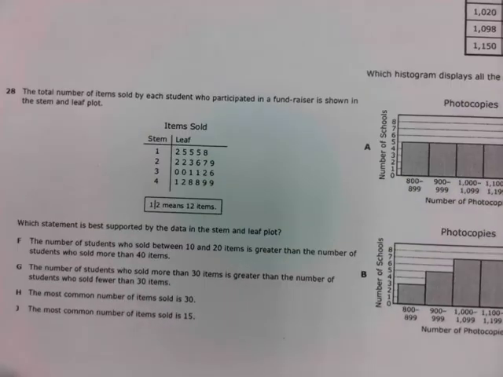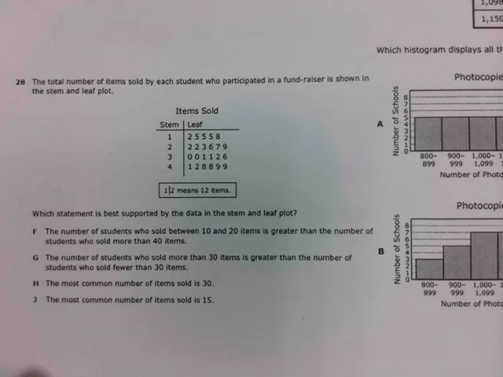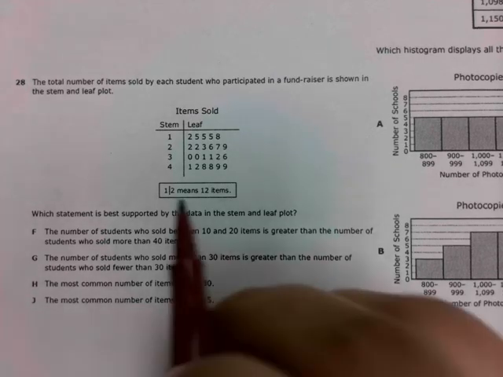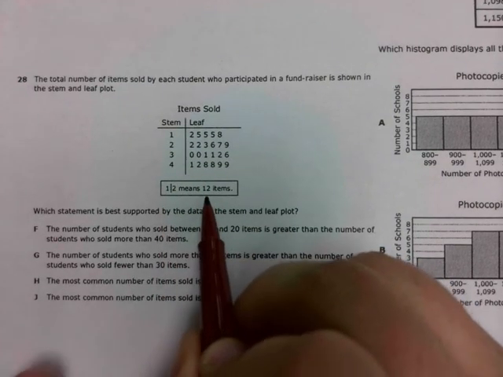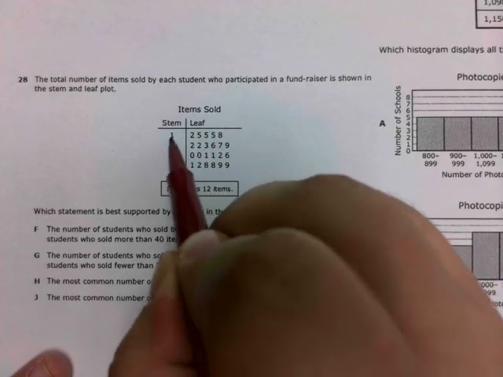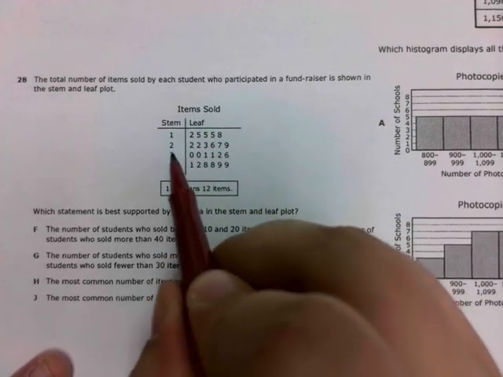I know this is a long one. Here we have a stem and leaf plot. The total number of items sold by each student who participated in a fundraiser is shown in the stem and leaf plot. Which statement is best supported by the data in the stem and leaf plot? Remember, whenever we are reading this, very important to read your key. We know that 1 and 2 means 12. So we've got 12, 15, 15, 15, 18. That's how we read it.